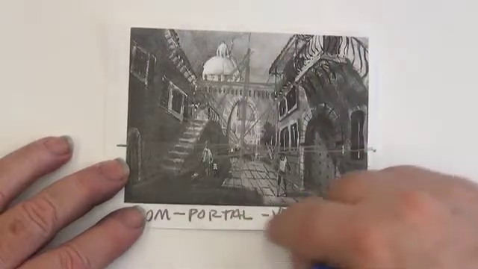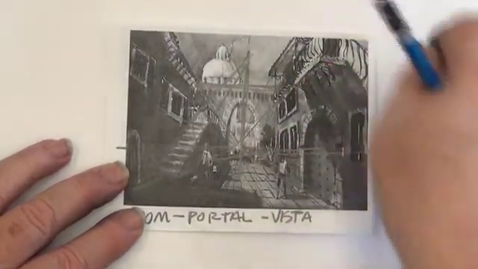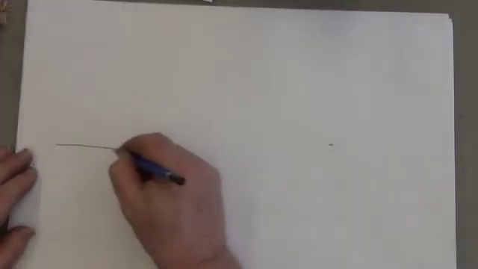Okay, so let's draw through this and see how it's constructed. So first of all, here's a horizon line. Then make it horizontal here.